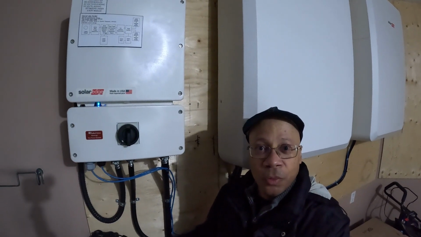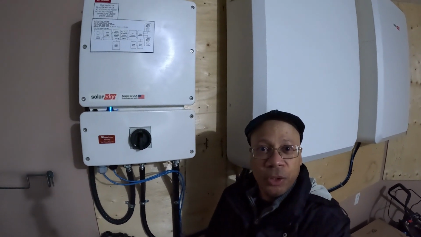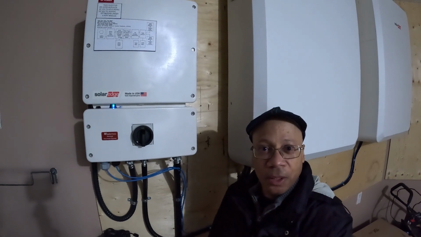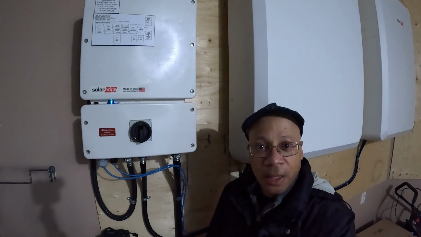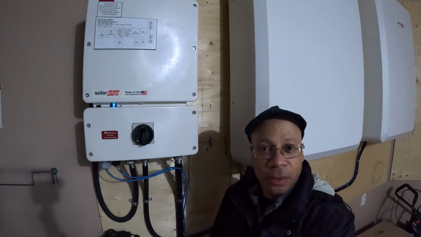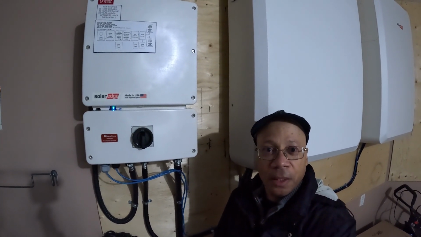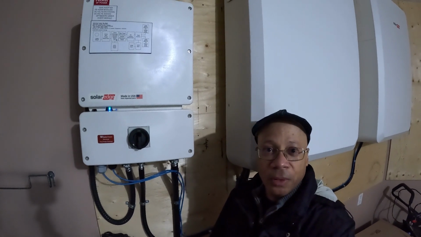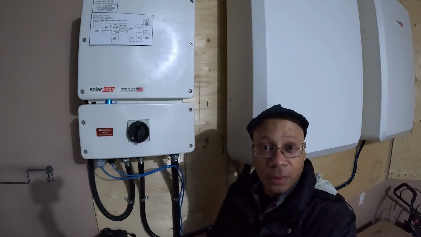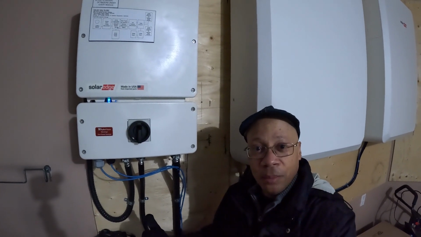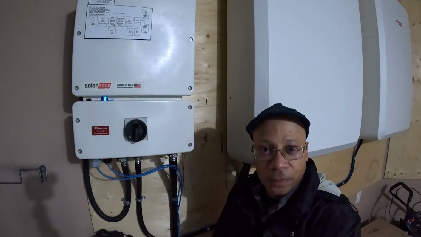But I guess you are wondering now, why did I choose to go with this particular technology from SolarEdge? Well, before I answer, let's take a step back and discuss the two main solar technologies that are available: string inverters and micro-inverters. But before I do so, I'll have to get back inside because it's really too cold in here. Okay, I'm back inside.